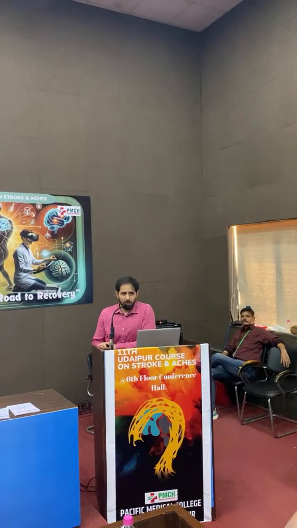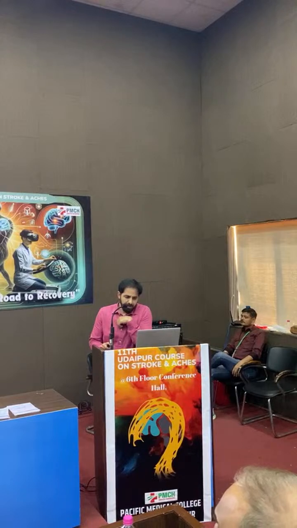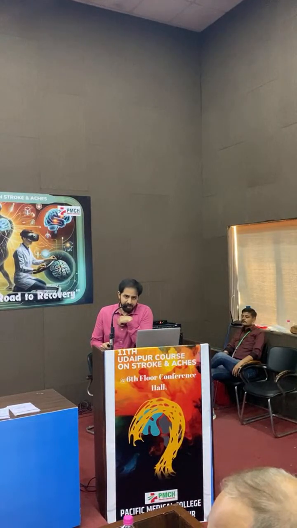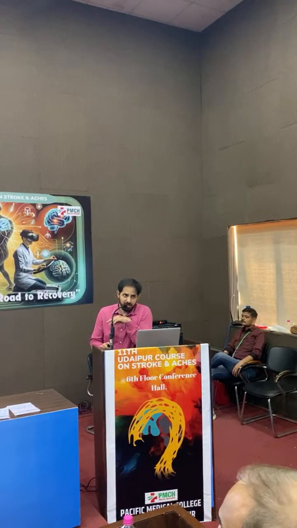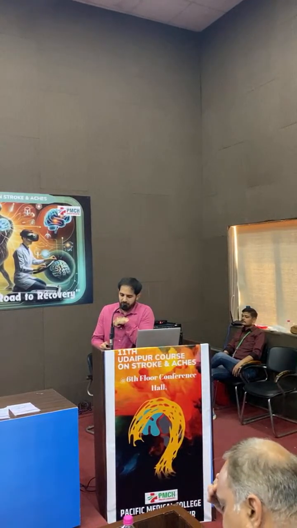So this is the most common type of spasticity, which is called the flexor type. Upper limb is typically flexed, adducted, and pronated. The wrist is flexed and fingers are flexed. So 27 to 30% of the stroke patients come with this kind of deformity post-stroke.